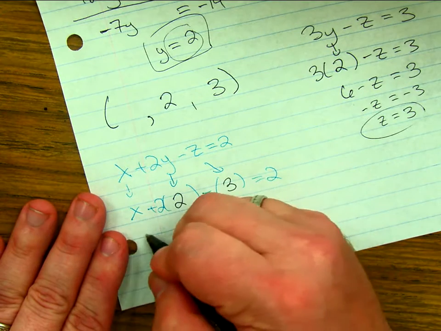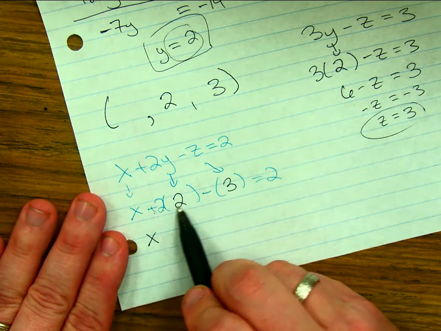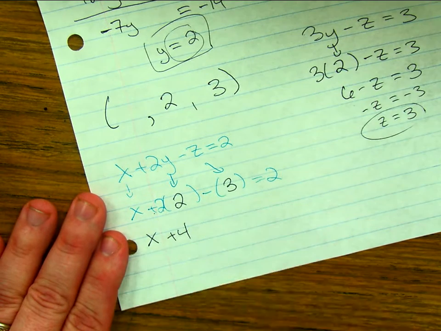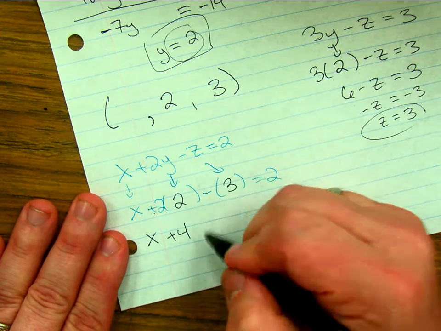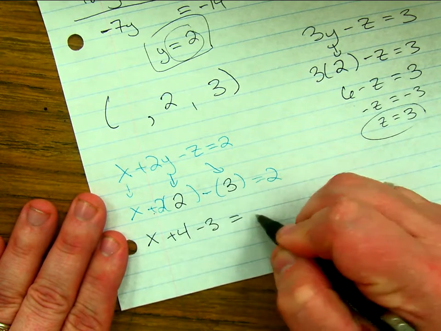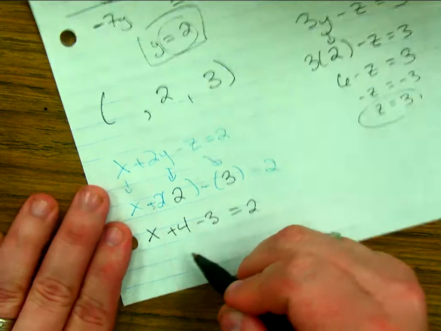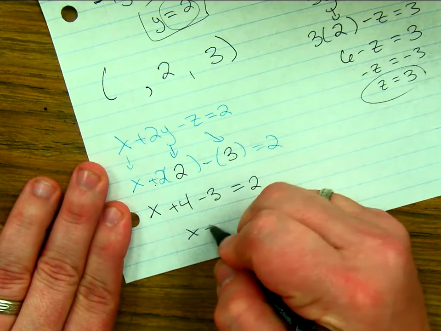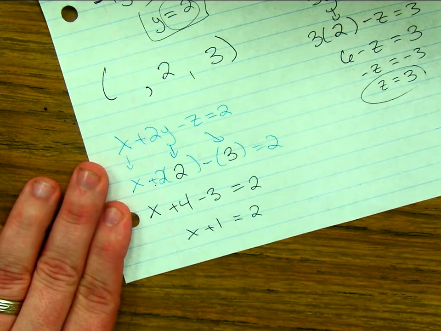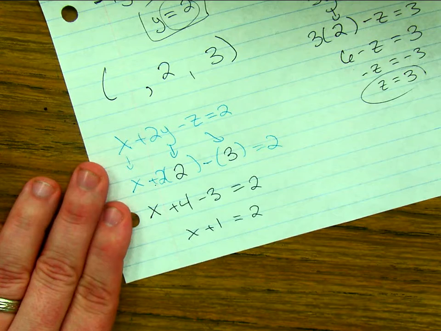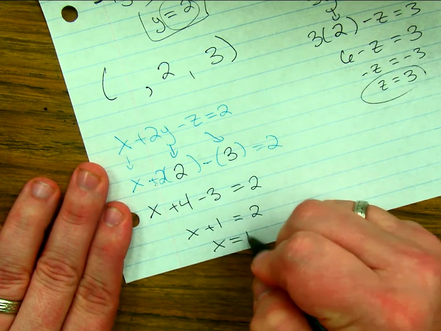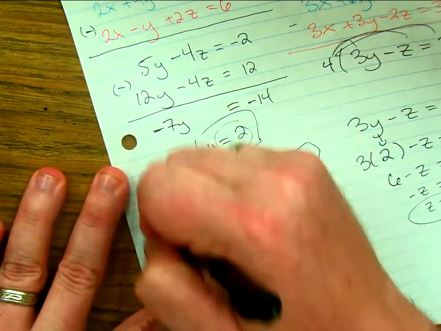That gives me x, 2 times 2, plus 4, minus 3 equals 2. I'm going to combine the 4 and negative 3. That gives me x plus 1 equals 2. Subtracting 1 from both sides, I get x equals 1. My actual final answer is this.